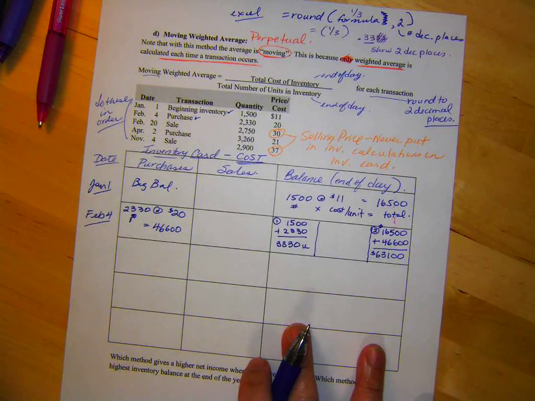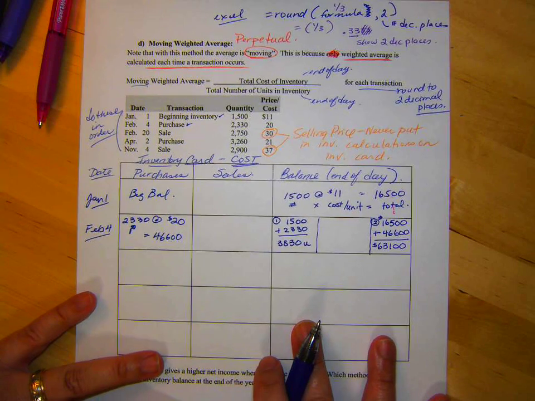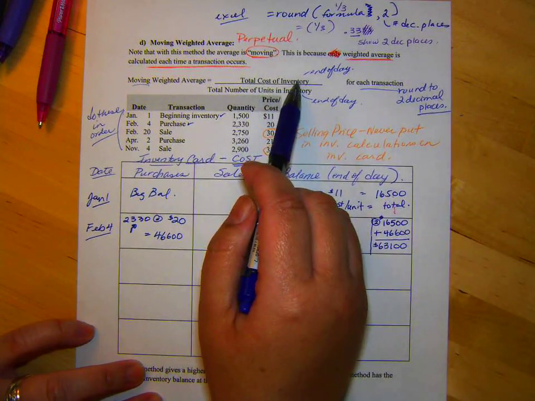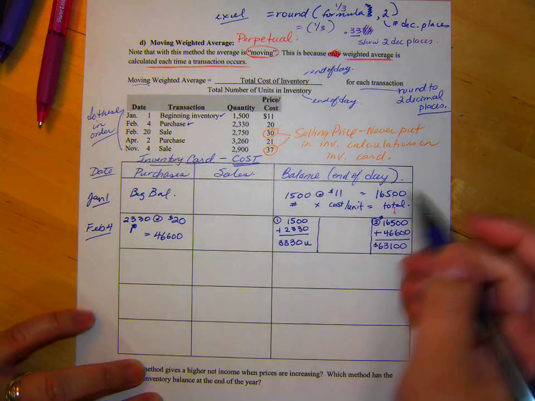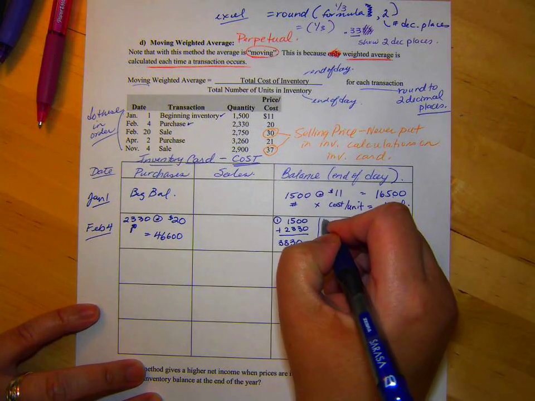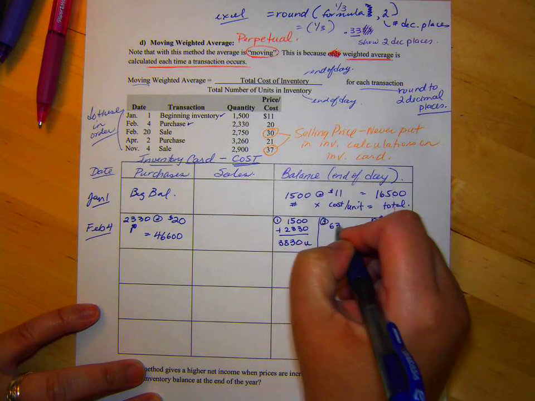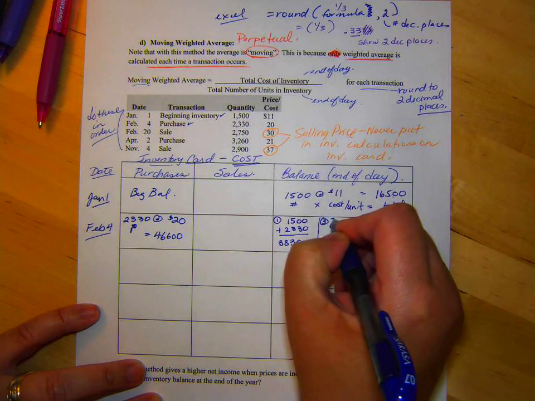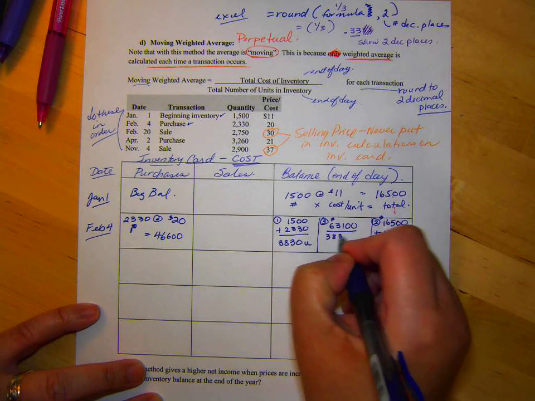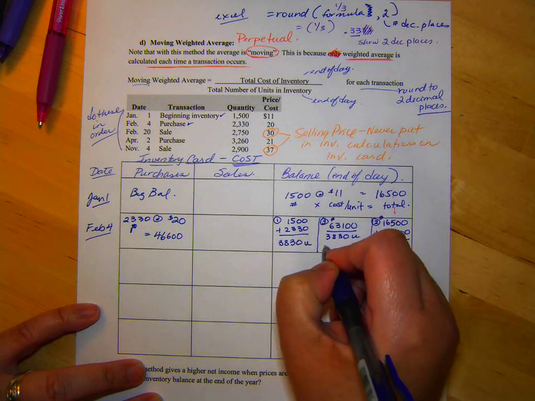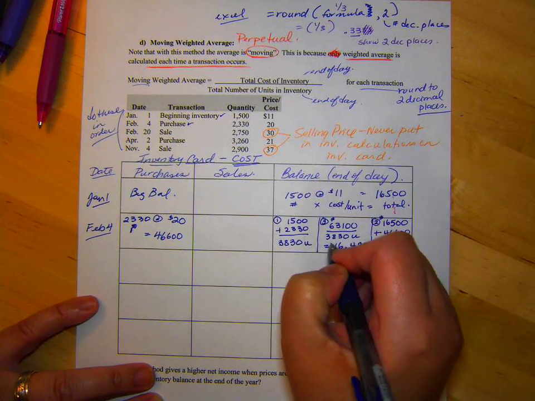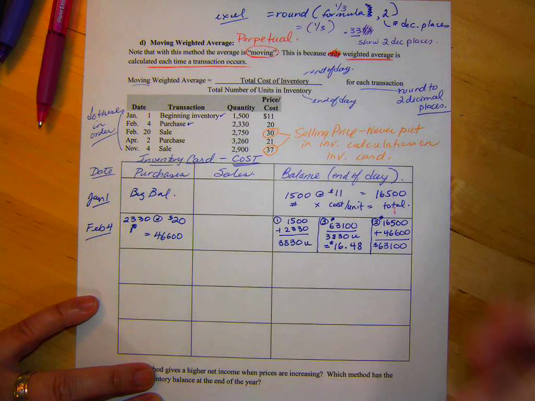We take the total cost of the inventory divided by the total number of units in inventory. So total cost is 63,100 divided by total units, 3,830, and that equals 16.48, and I've rounded it.